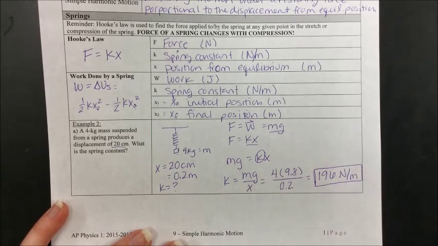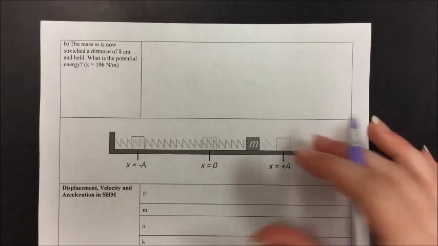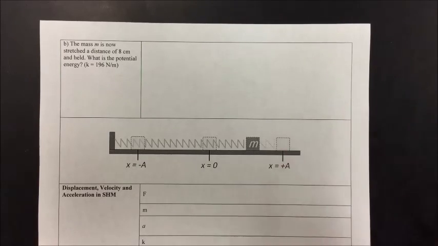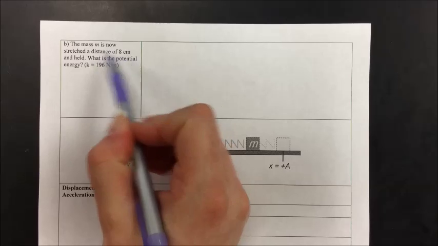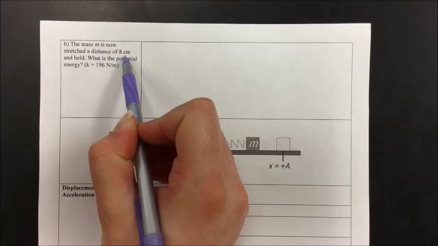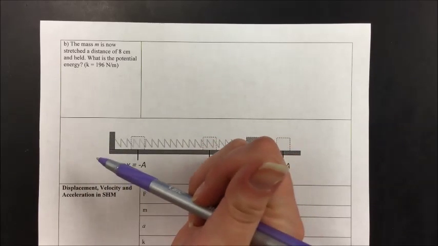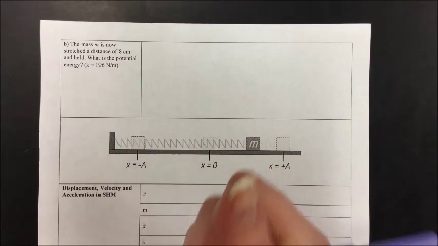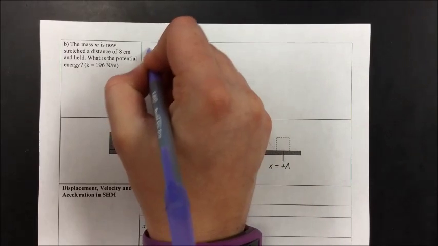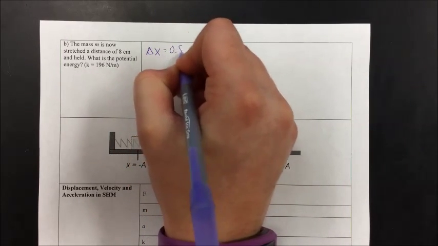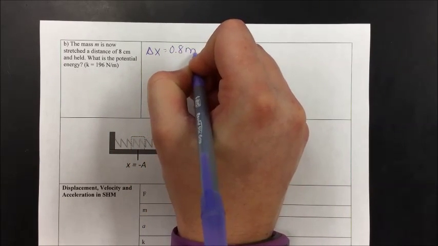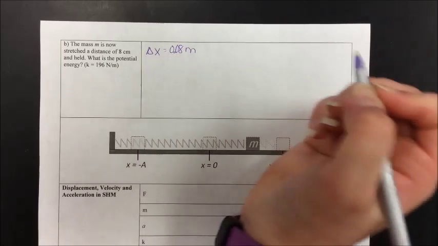And there's our answer. So the second part of this question says the mass is now stretched and held a distance of 8 centimeters. What is its potential energy? So now wherever that 4 kilograms was, that's its new equilibrium point. So now we have a change in x of 0.08 meters.